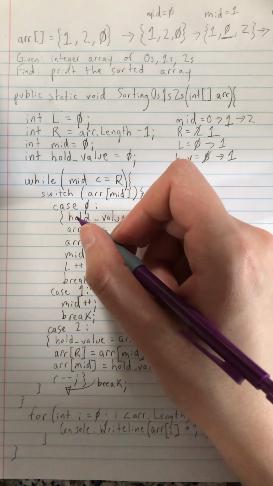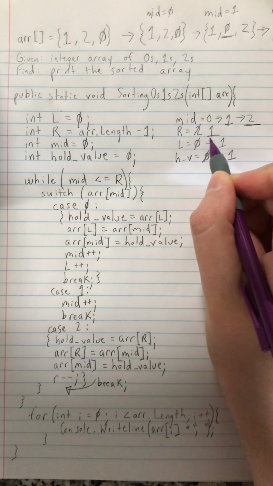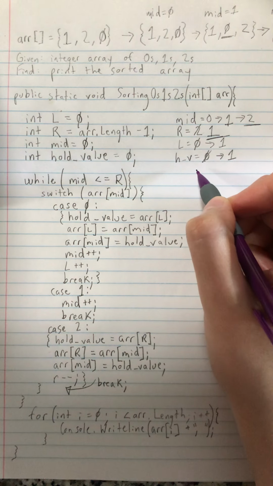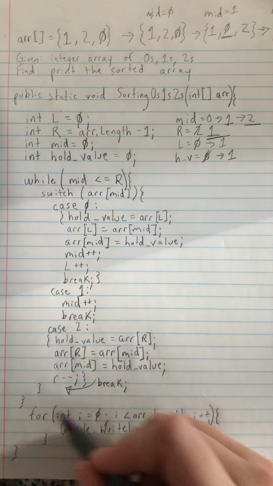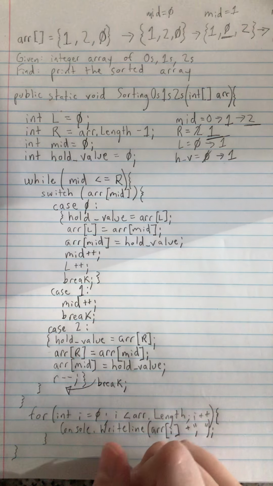Let's come around and check if we still satisfy this condition. While mid is less than or equal to R, mid is 2, R is 1, mid is not less than or equal to R. So we're out of the while loop, and now we print every element in the array. So we print our array.